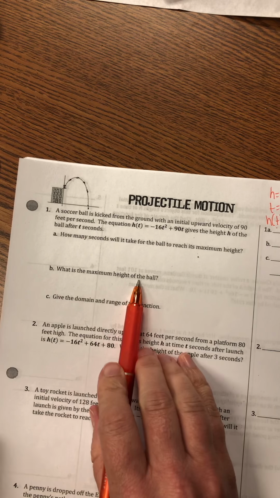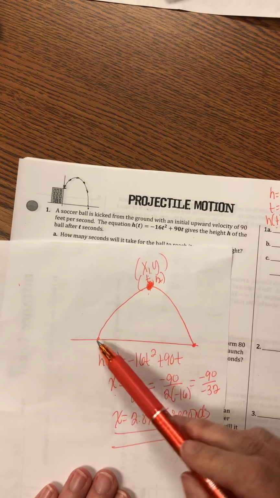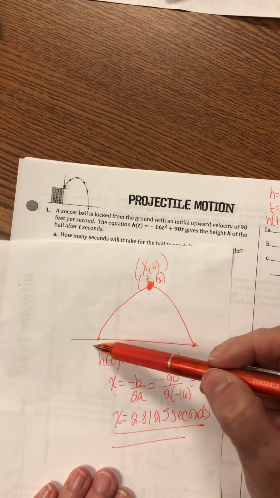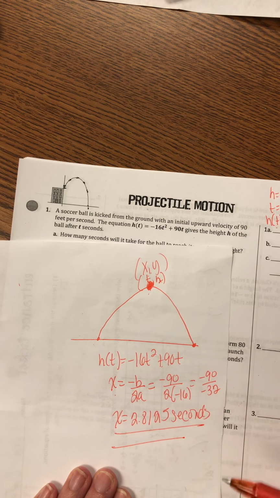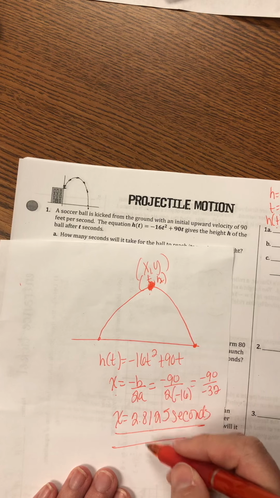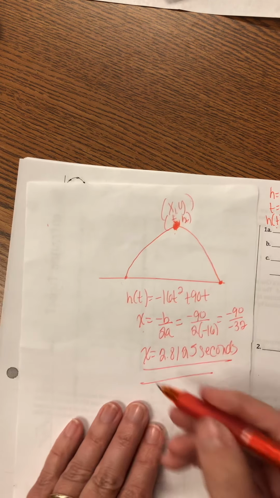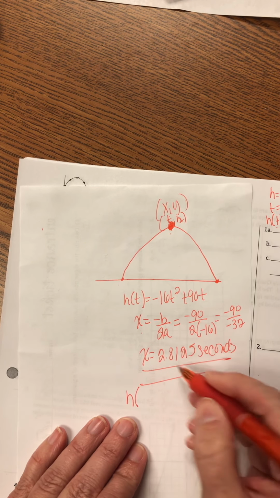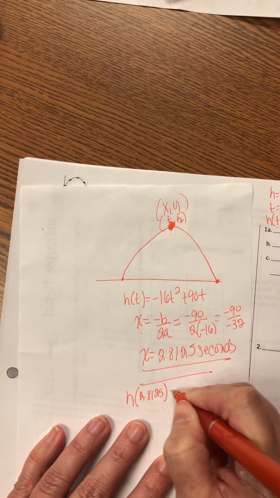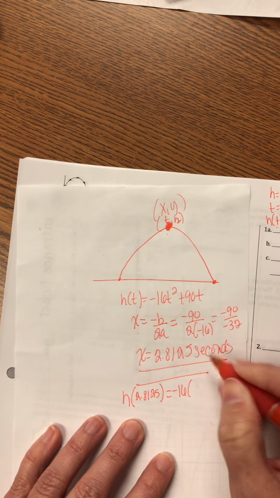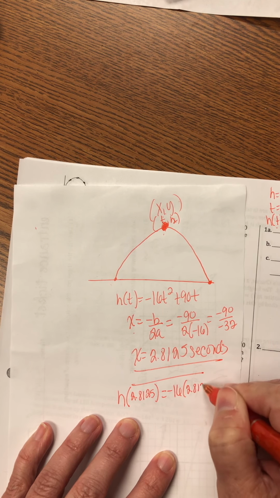What is the maximum height of the ball? So remember, what goes up must come down. So once it reaches its maximum height, it's going to curve and come back down to the ground. So in order to find out what your height is here, you're going to plug in, wherever you see t, the time that you found for your x in your vertex point. So plug this in.